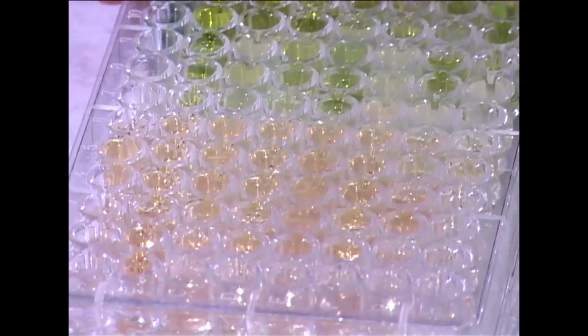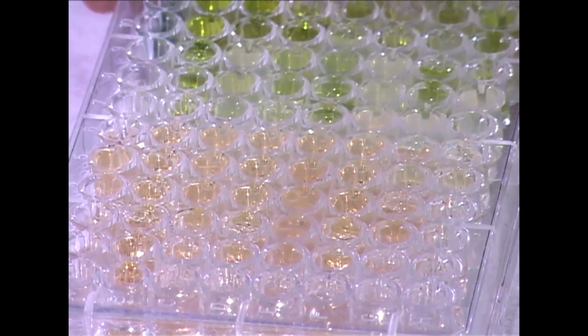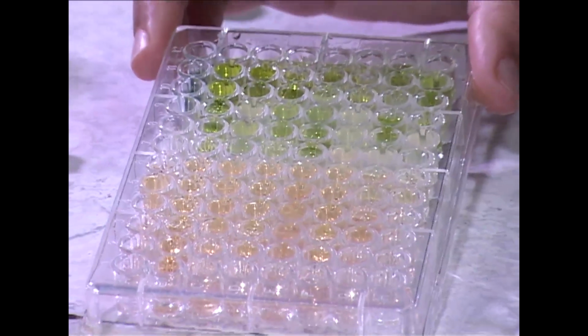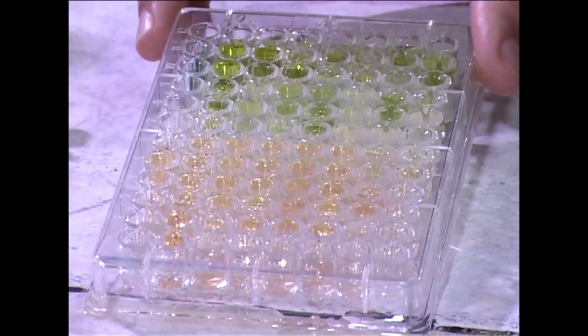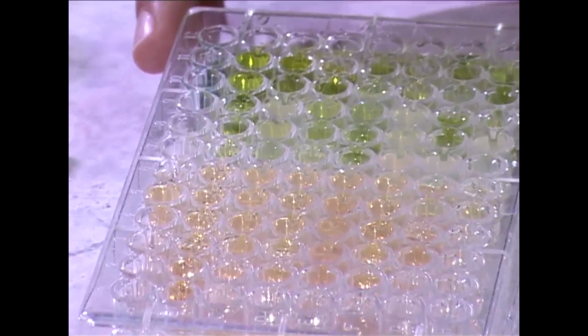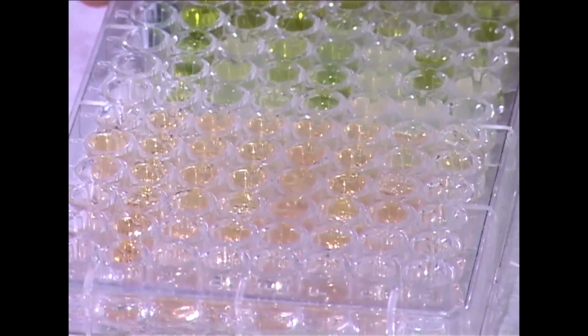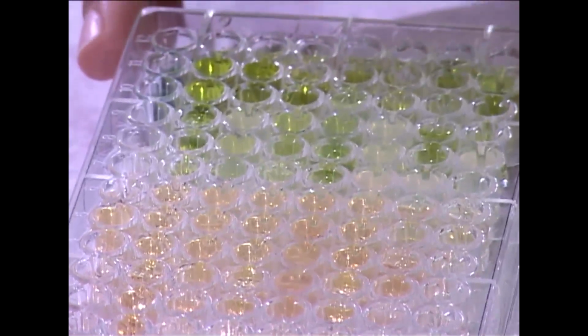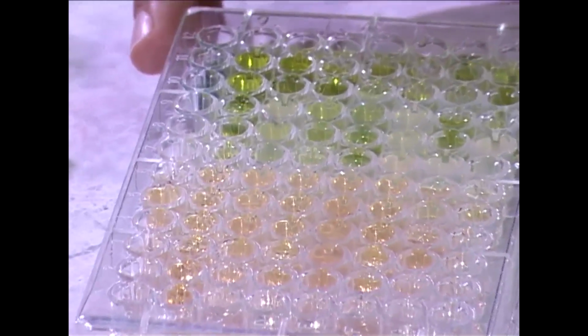Okay. Now color intensity is measured in an ELISA reader. The extent of intensity depends on the amount of antigen present in a well. These wells look white, which means no antigen is present in them. Whereas these wells contain less antigen, and these wells with intense dark color mean the amount of antigen is more.